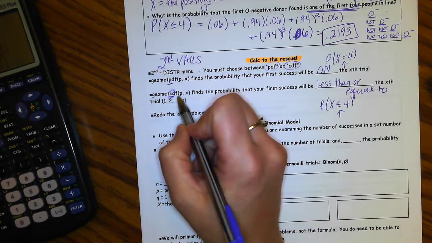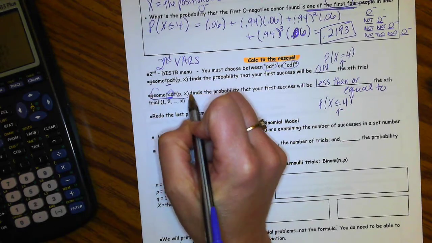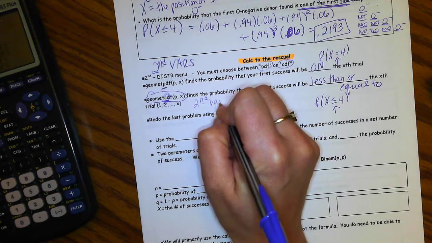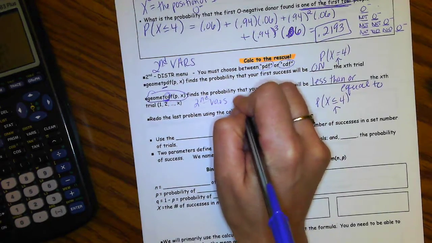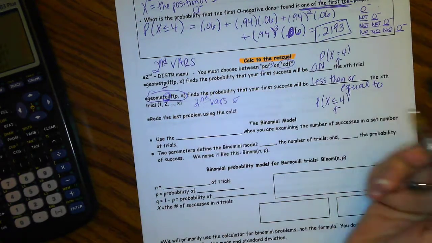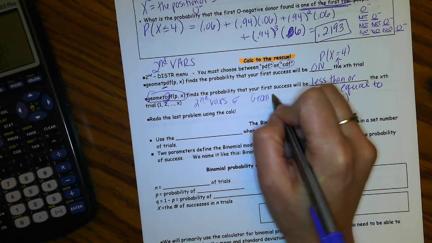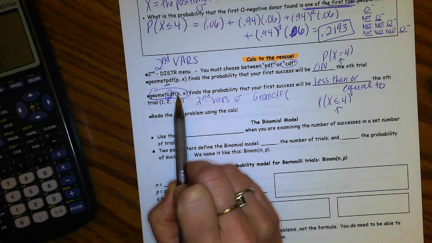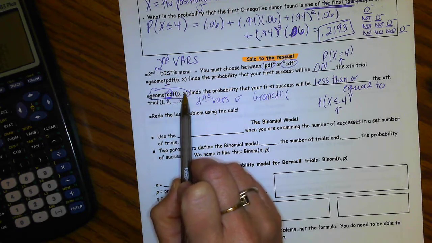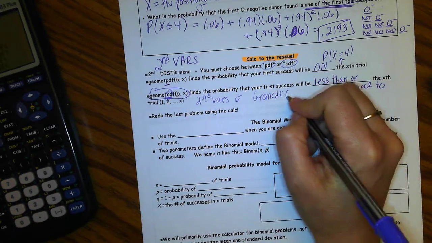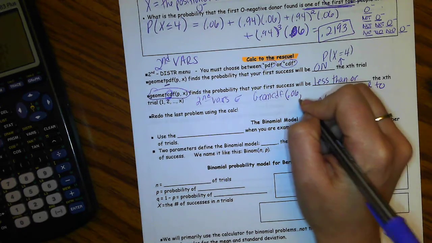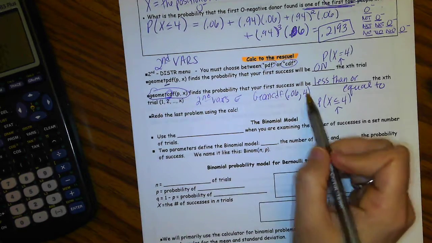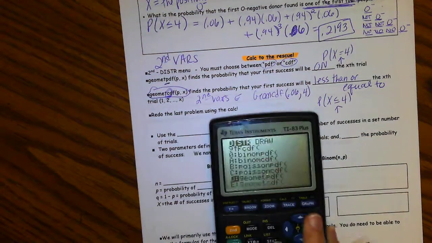So to do this, this is how you type it in your calculator. You do geom CDF, that is second vars, choice E. And then you have to learn what to type in. You type in P, probability of success, and then X. P was 0.06, and then comma X. X for that problem was 4. If it would have been one of the first 4, it's 4. If it's one of the first 8, it's 8.